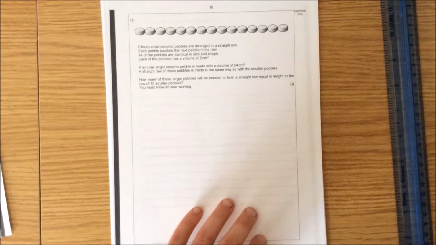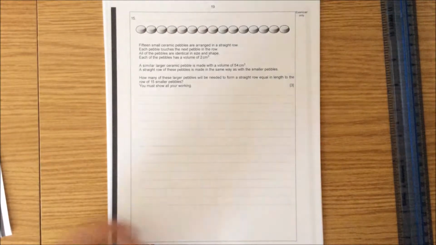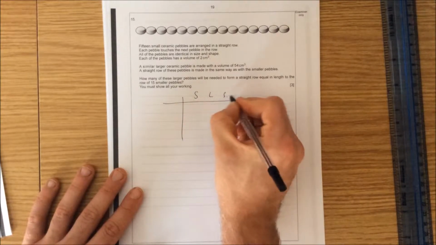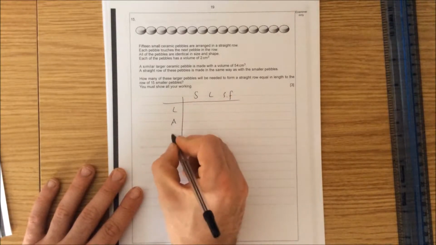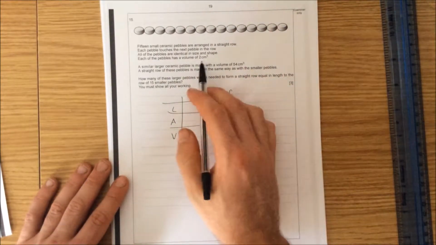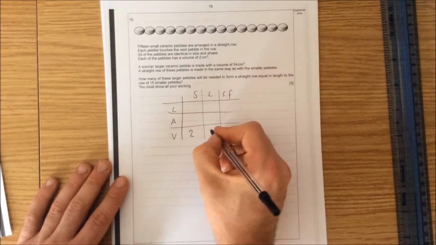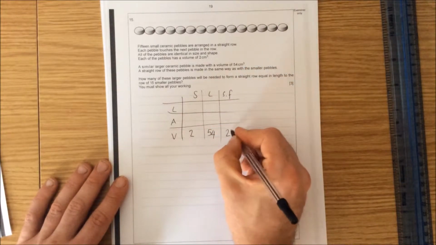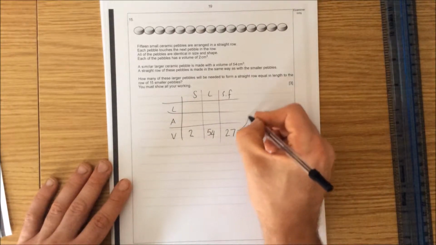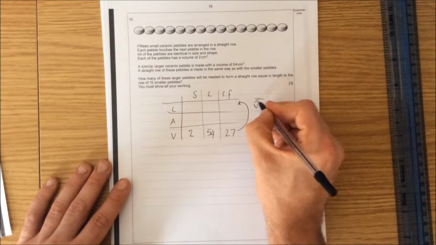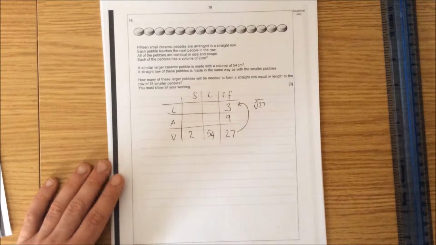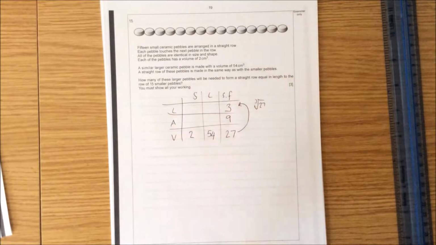Okay, similarity question now. As soon as we see similarity, we need to look at the small object, the large object, and the scale factor. And then we've got length, area, and volume. And we fill in anything we know. So the small volume is 2, and the large volume is 54. We can see then that the volume scale factor must be 27, because 54 divided by 2 is 27. So we can find that the length scale factor is the cube root of 27, which is 3, and then just to fill in the blank we'd have 9 for the area scale factor, because 3 squared is 9.